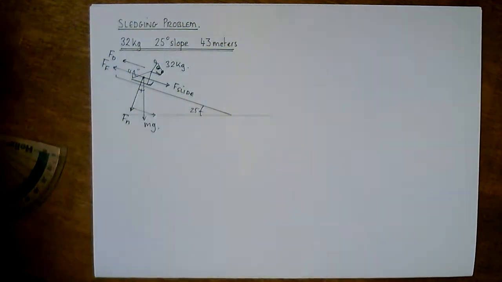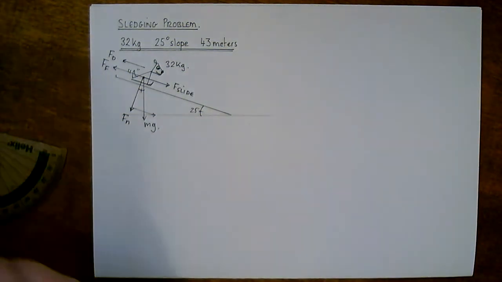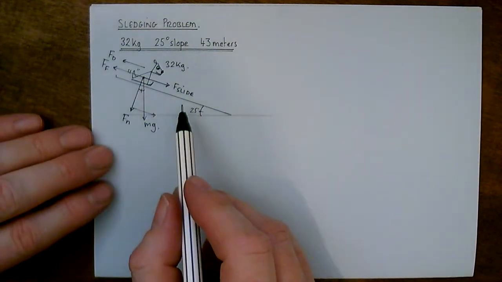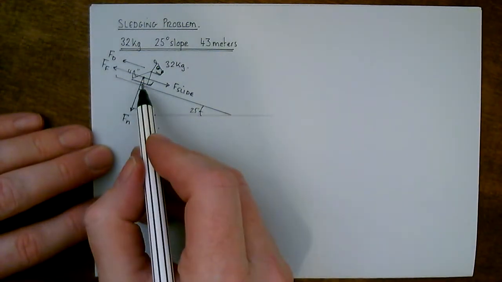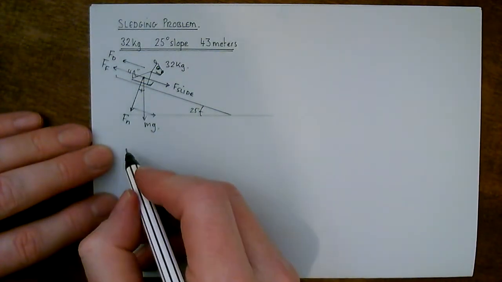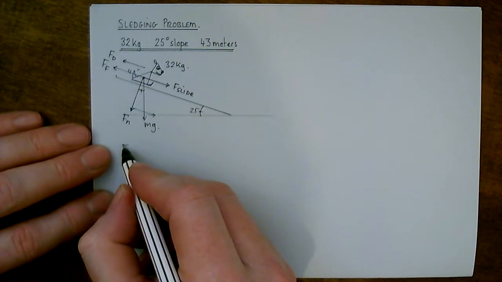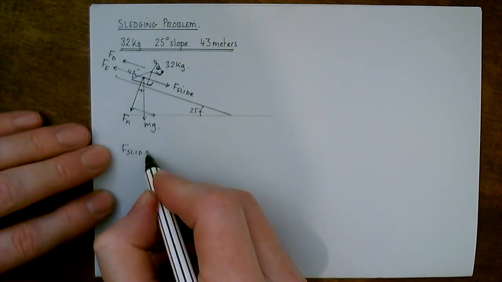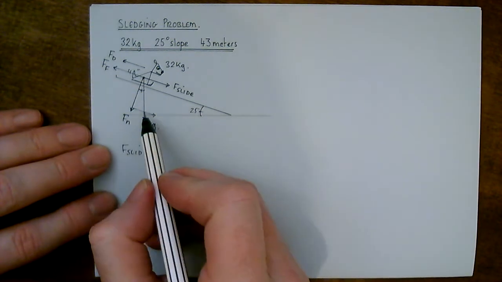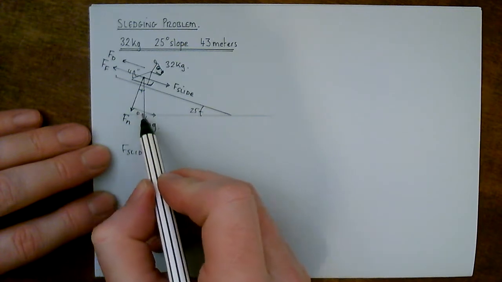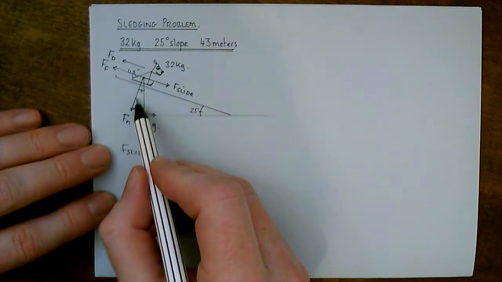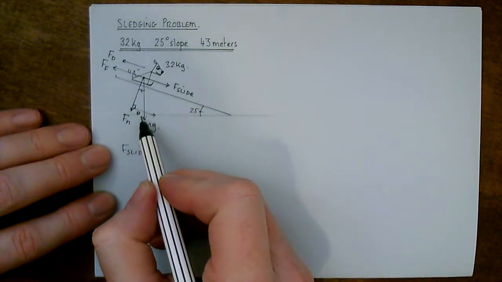So let's look at this sliding force. The first thing to do is work out this force. This is the opposite of this triangle. It's a right angle triangle, and this is the opposite.